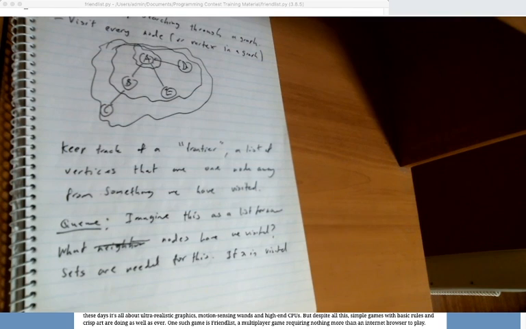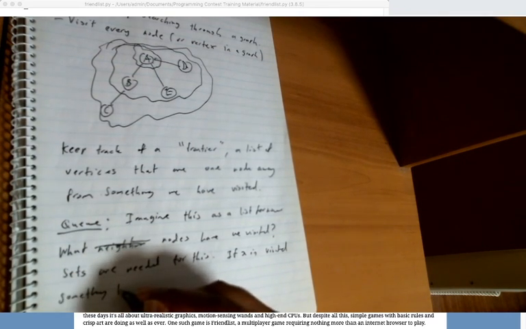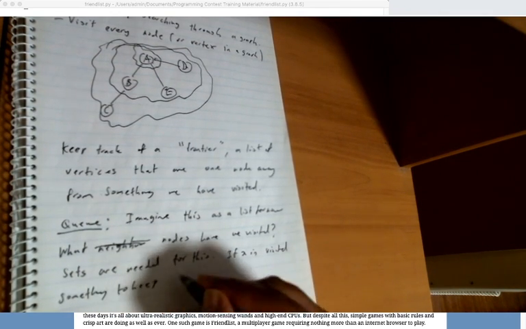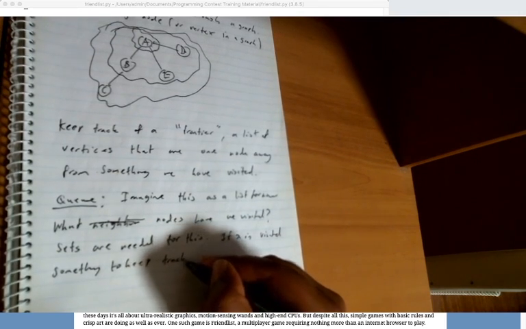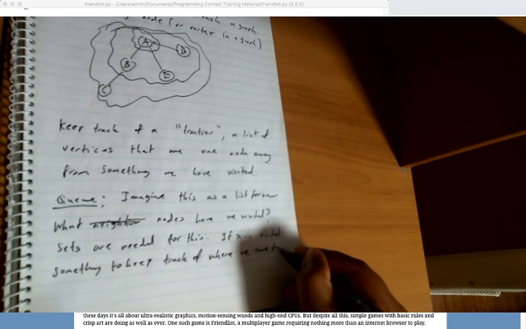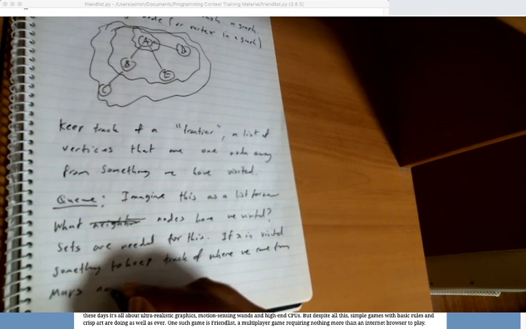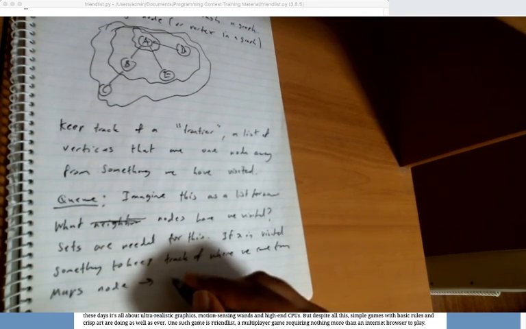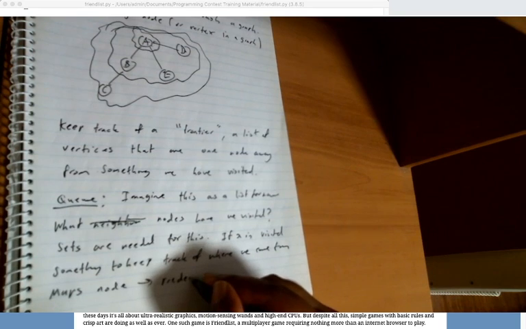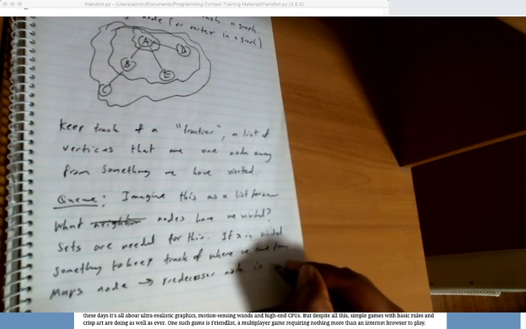What other sorts of things do we need? We might also need something to keep track of where we came from, so it maps a node to its predecessor node in the search order.